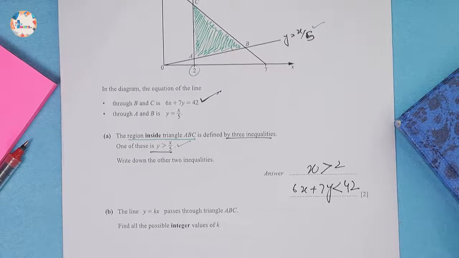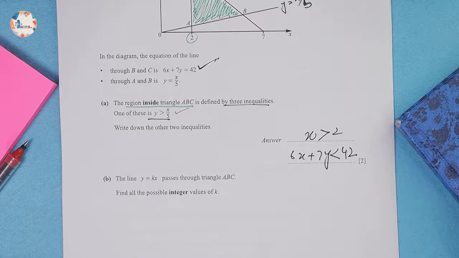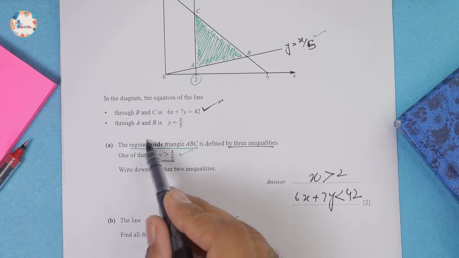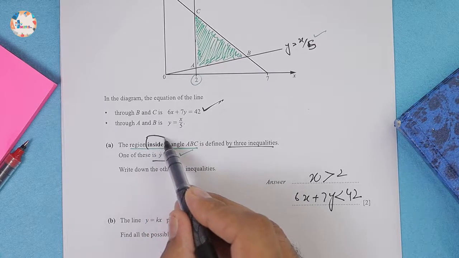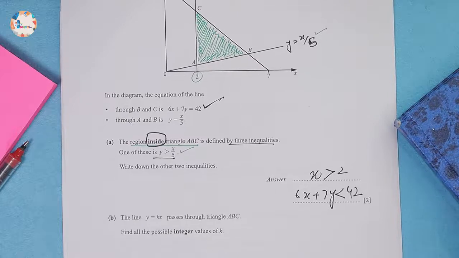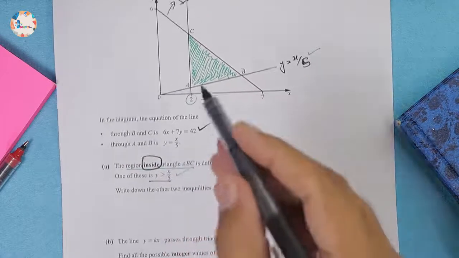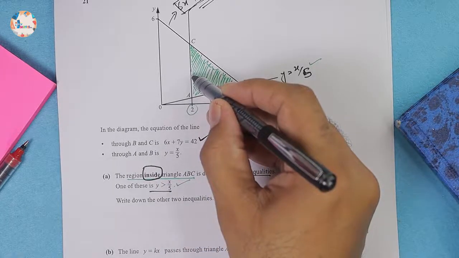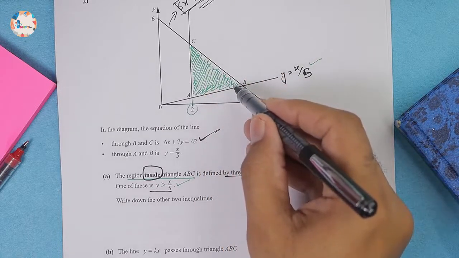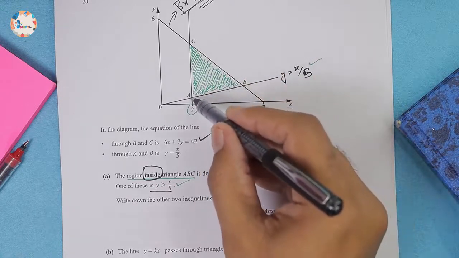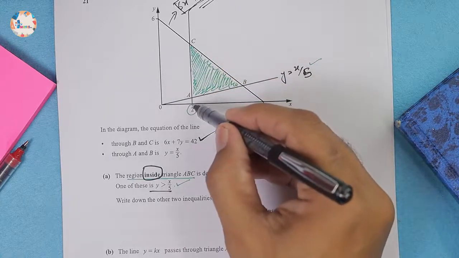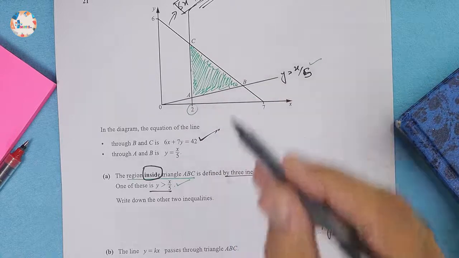In the same equation which they have provided, we have changed the equality sign with the inequality sign. So hopefully you understood this. They are saying region inside, see the word inside the triangle. Inside the triangle means that we can't take points on the line. So the points on the lines AB, BC and CA cannot be taken.